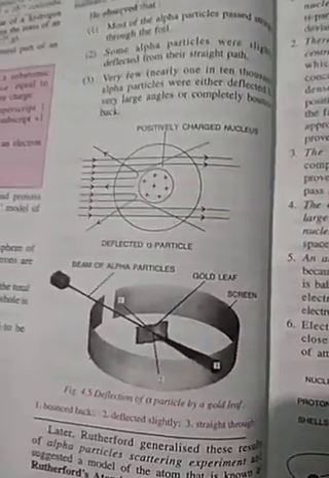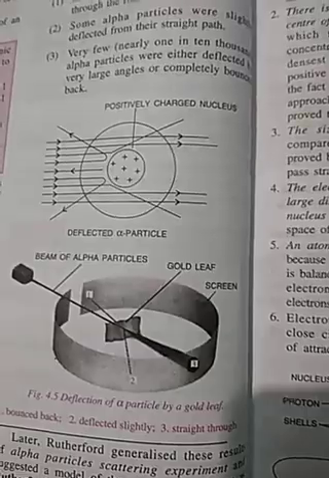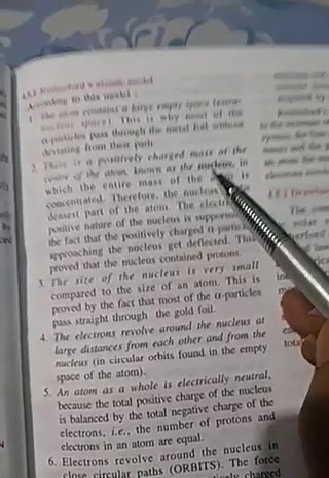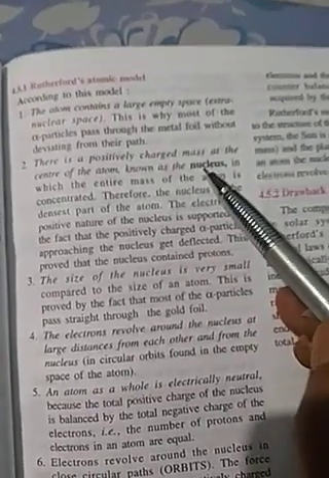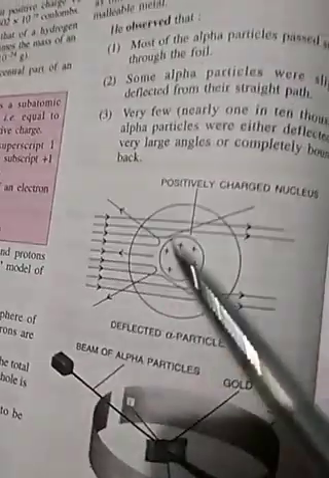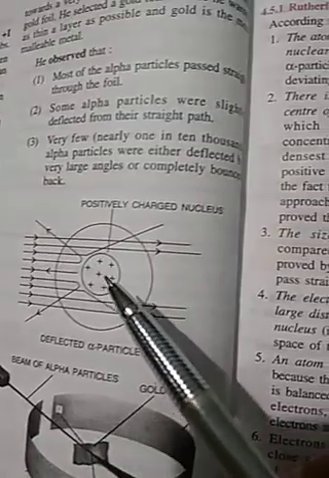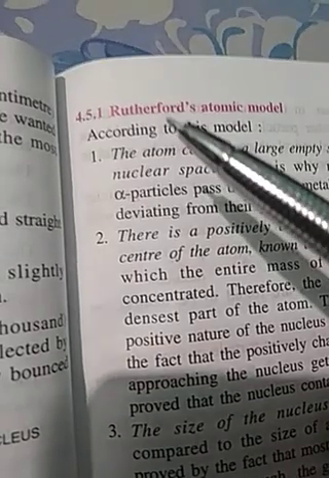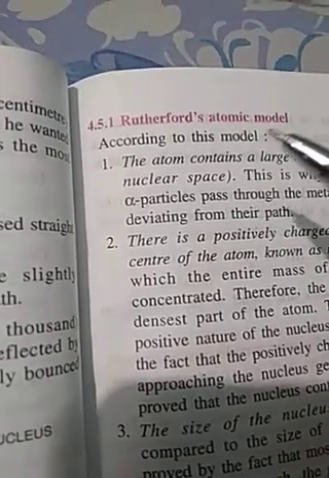Ultimately, he came to know. He gave some observations. What was his observation? So far we were using the term center. I had told you we will use this center for the next few minutes. Now we will call it by another name. Those observations are called Rutherford's atomic model.